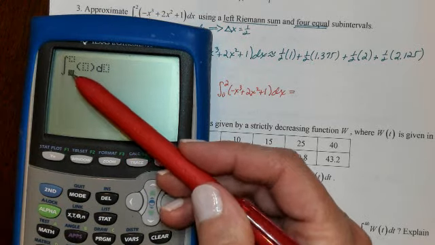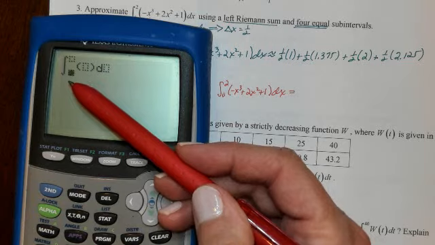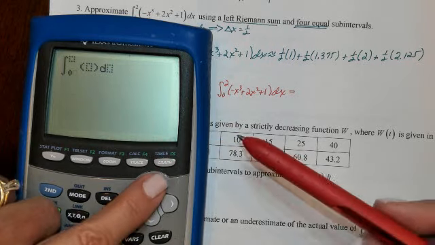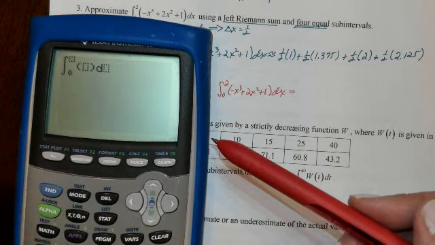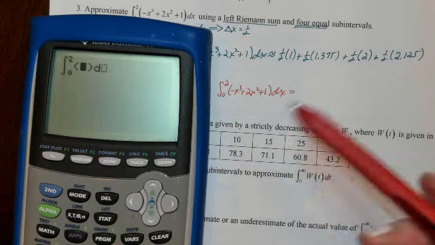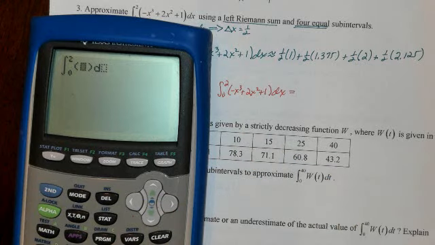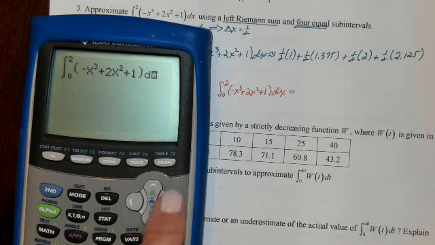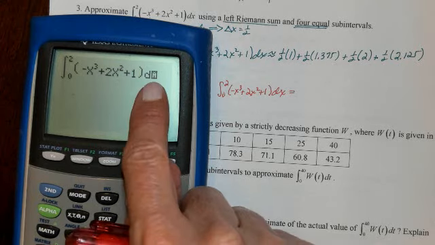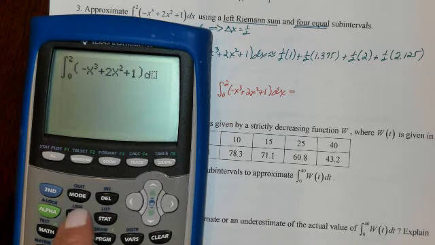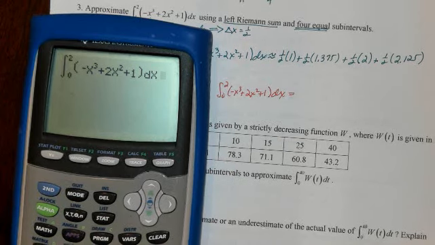So wherever it's hovering, that's where I need to fill in. I need to go from 0. I'm going to use my up arrow to get to the upper boundary of 2. And now I'm going to come in here and put my function value, negative x cubed plus 2x squared plus 1. And then it's forcing me to do the dx, right? That's a good thing because it needs to know what variable to integrate with respect to. Okay? And we get that.